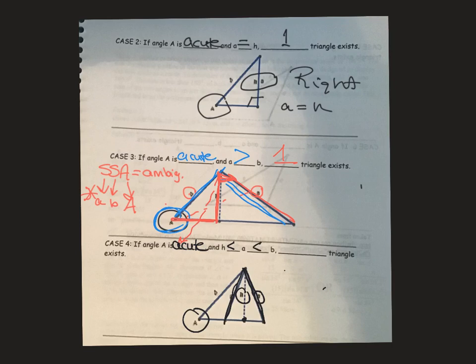So when H is smaller than A and A is smaller than B, then I have 2 options. I can swing side A out and make this green triangle that I was talking about, or I can swing side A in past the height and make this triangle. This is the ambiguous case.